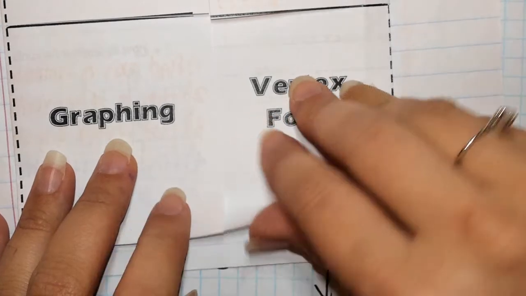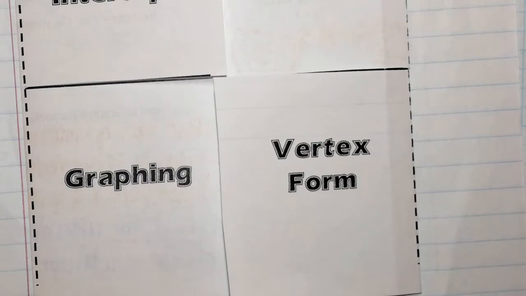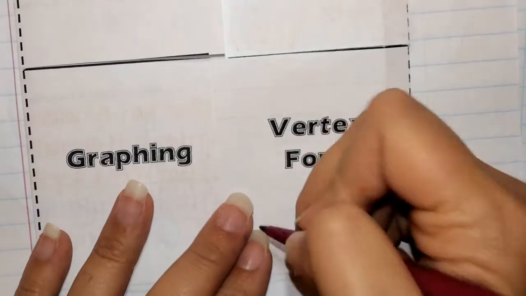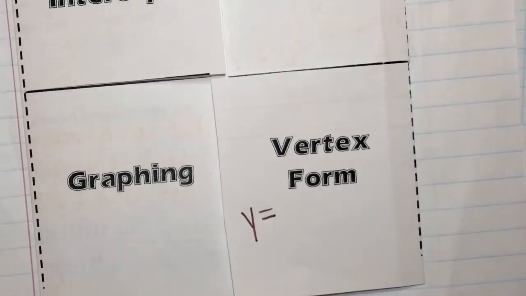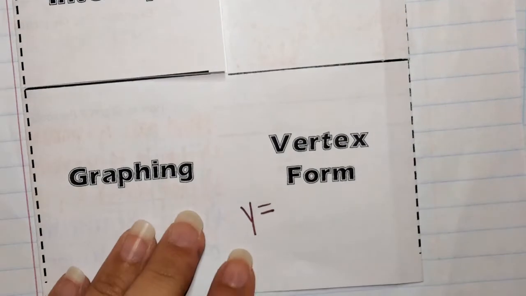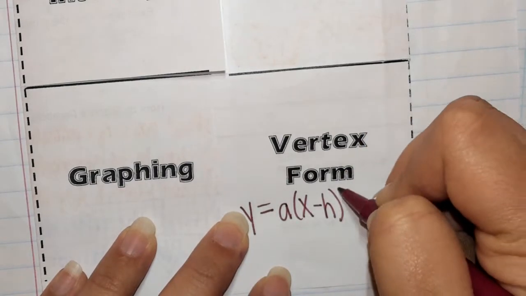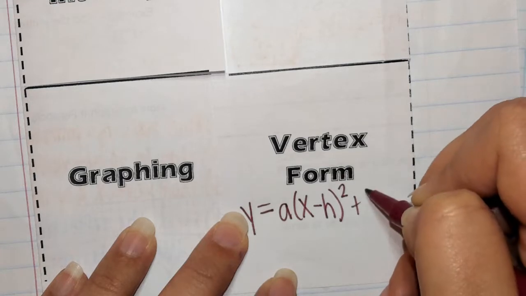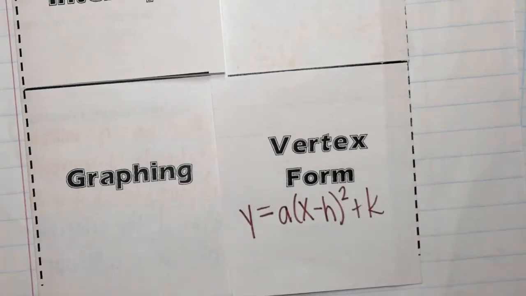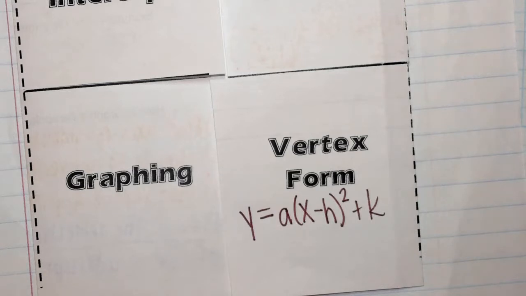Okay, so this foldable right here, we're going to learn how to convert from standard form to vertex form. I want you to write what vertex form is on the outside. Who remembers that from yesterday? Who can tell me? Take a point. So we're going to learn how to go from standard form, which is ax squared plus bx plus c, to intercept form and vertex form.